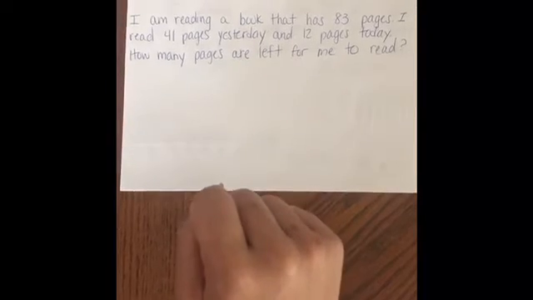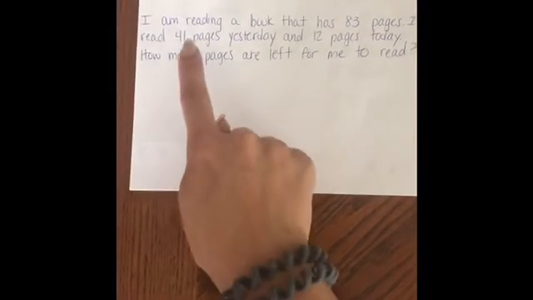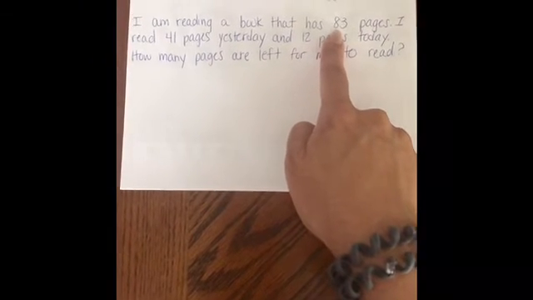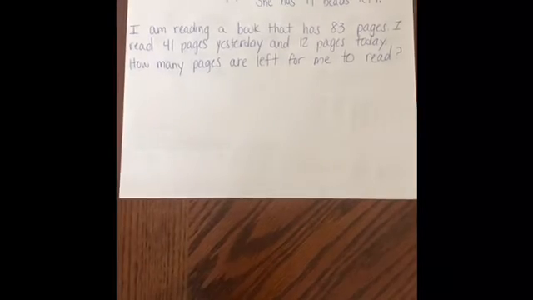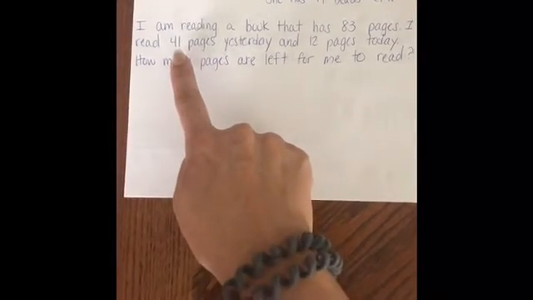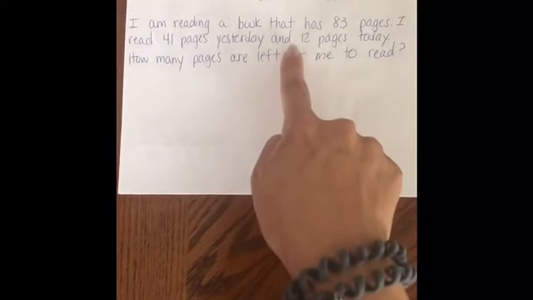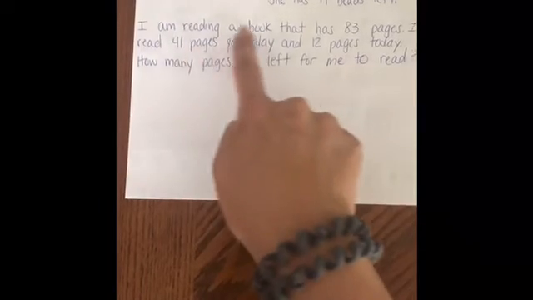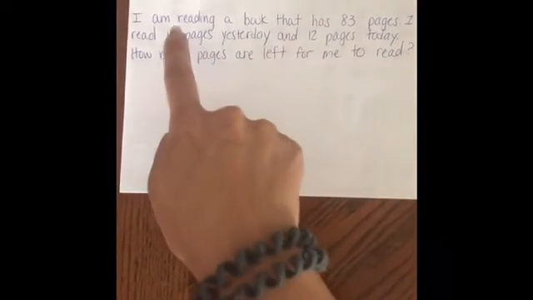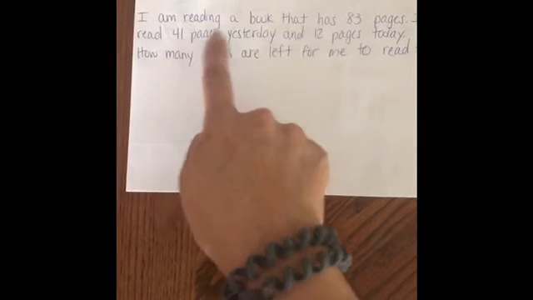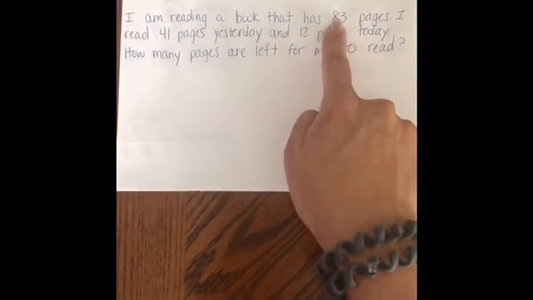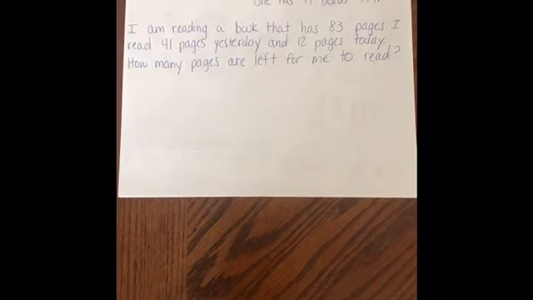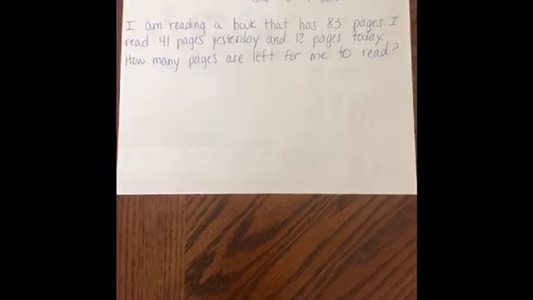And then my second step will be to take that number of all of the pages, 41 pages and 12 pages, and then take that away from my 83. So those are my 2 steps. My first step is going to be to add the pages I already read together. So my first step is addition. And my second step is going to be, once I get my answer, I can't do my second step until I do my first. Once I get my answer of pages I read all together, I can subtract it from all of the pages and figure out what's left. You ready? Go ahead and give it a try.